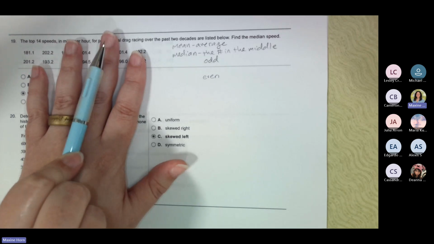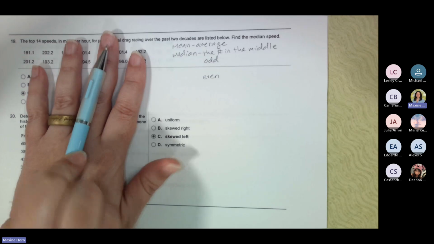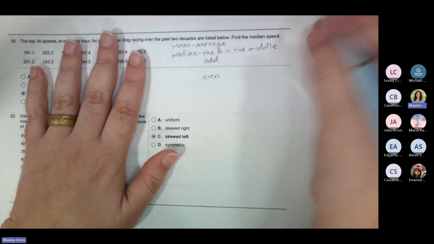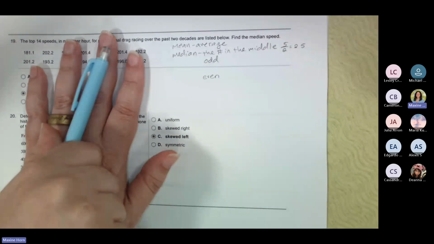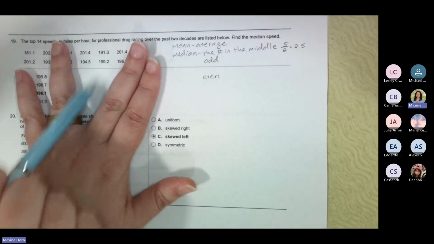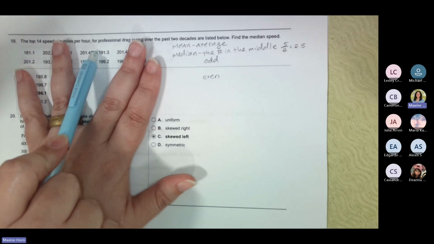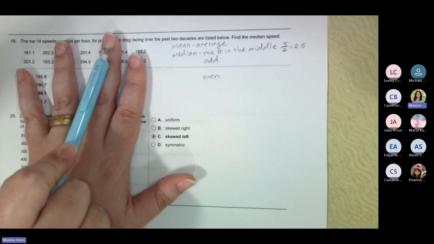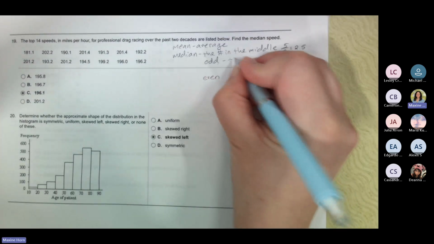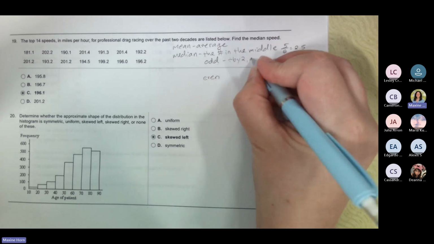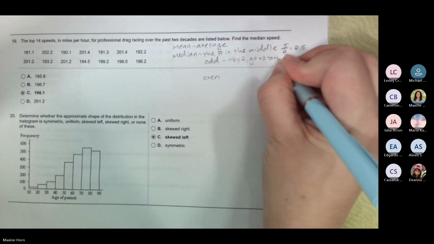So mathematically, how could I have gotten to that? Well, if I take 5 and cut it in half, that gives me 2.5. So what I need to do is go up to the next whole number. So if you have an odd number of numbers, you're going to divide by 2, then go up to the next whole number.